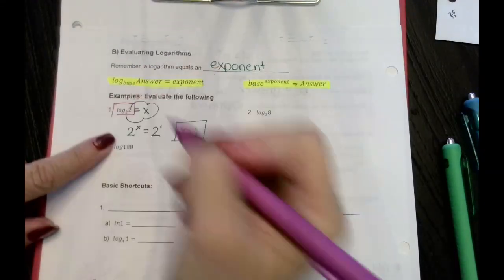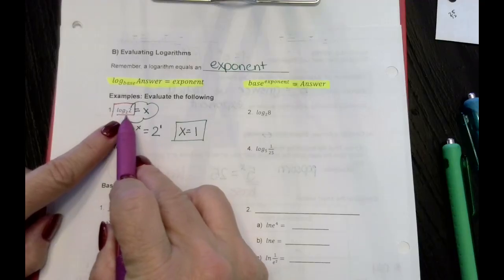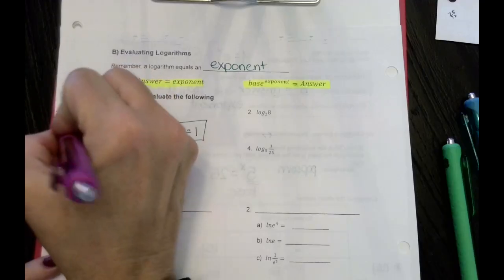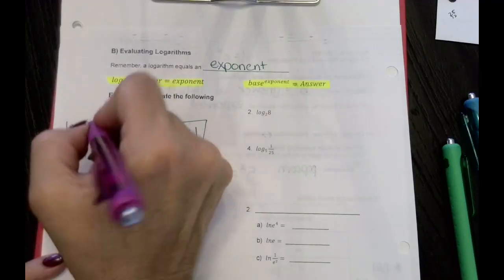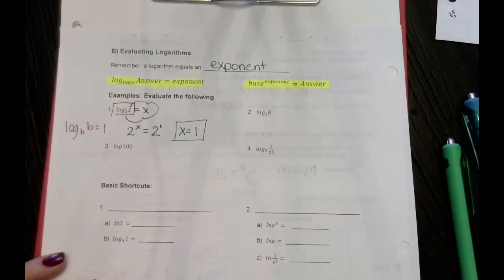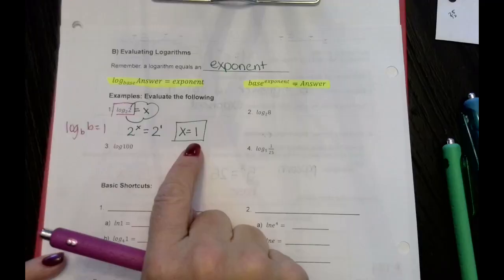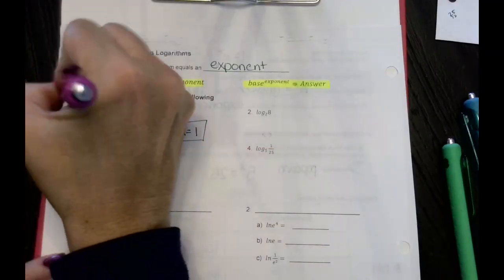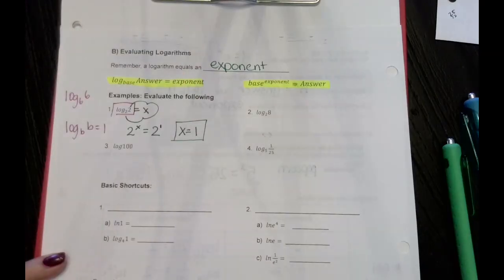Now, here's a shortcut. If you have a base and an answer that's the same, it always equals 1. So, log of the base that equals the base, this is always going to equal 1. All right, so what we see here is log base 2 of 2. We know this is always going to be equal to 1. Okay, so if I had, for example, log base 6 of 6, we would say that that equals 1.